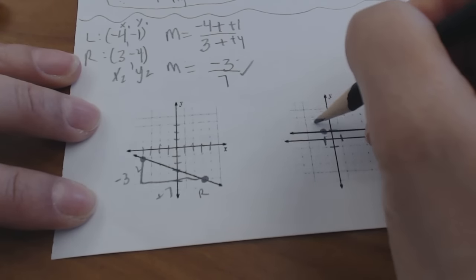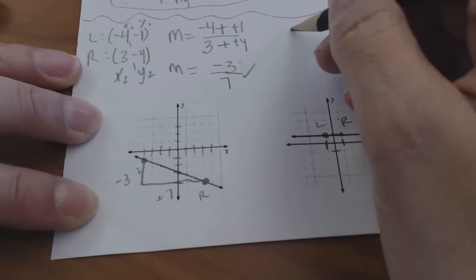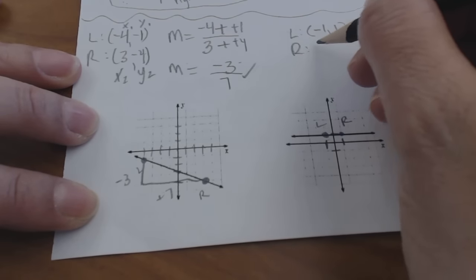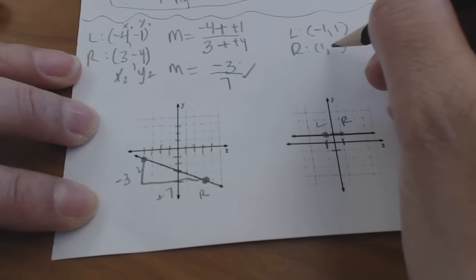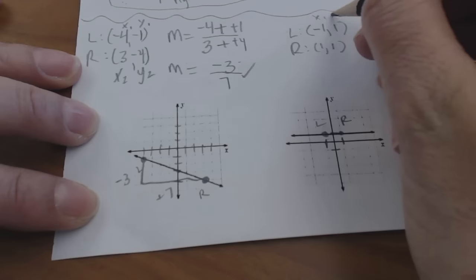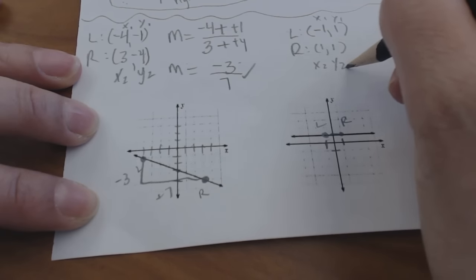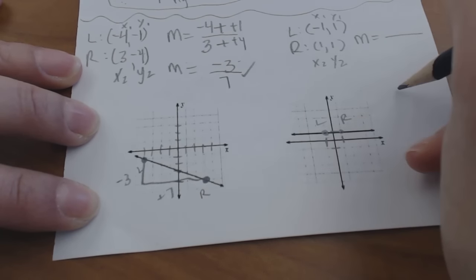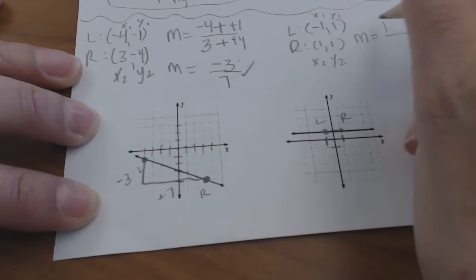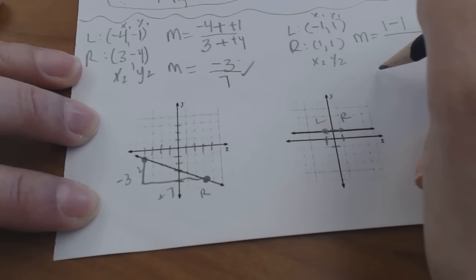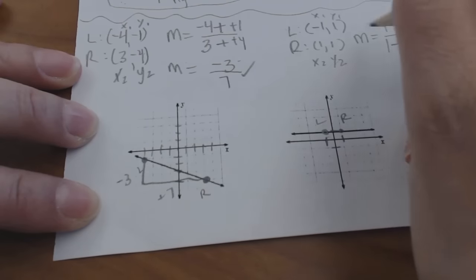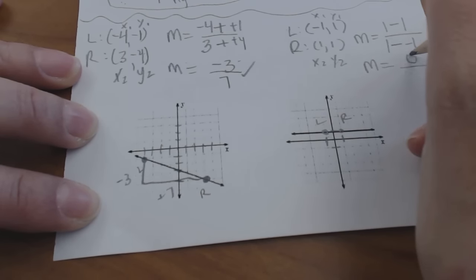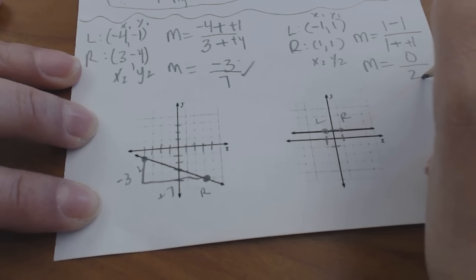Okay, I'm going to pick this as my left point. This is my right point, so let's write down our left point. Our left point is at negative 1, positive 1. Our right point is going to be at positive 1, positive 1. Here's my x1, y1, x2, y2. Again, labeling this is going to help you organize your work. Substituting into our slope, here's y2, that's 1, minus y1, which is 1, x2, which is 1, minus x1, which is negative 1. So our slope equals 0 over 2.